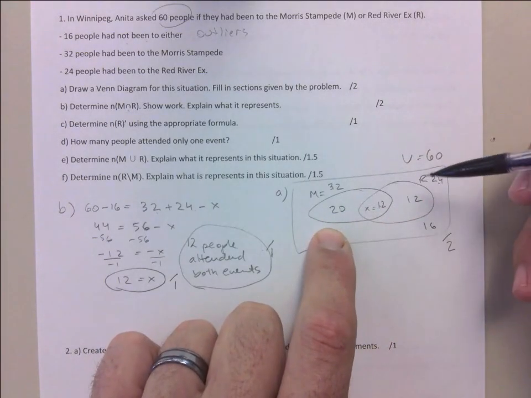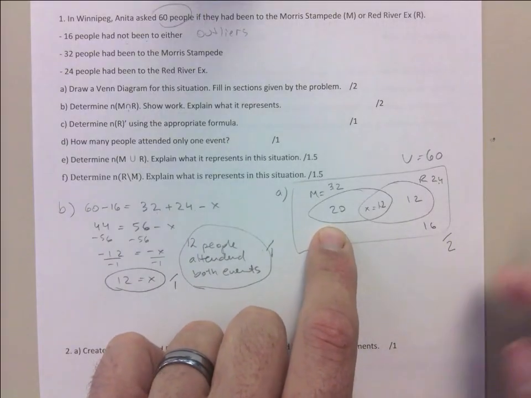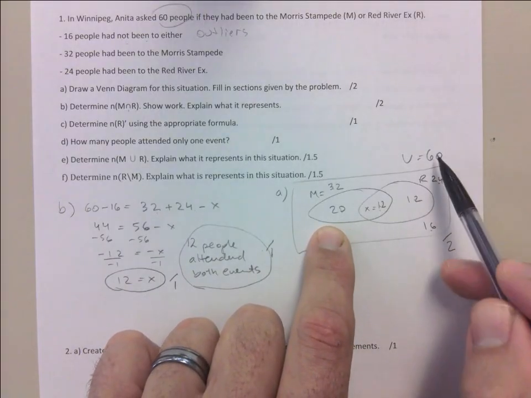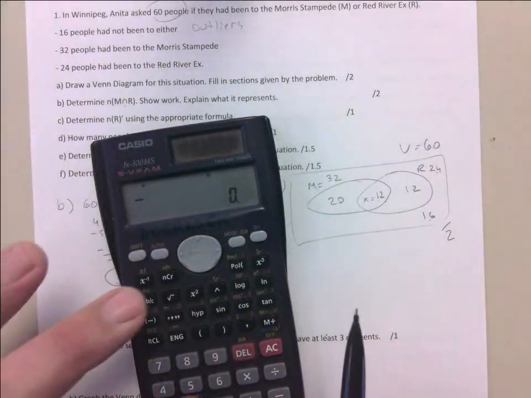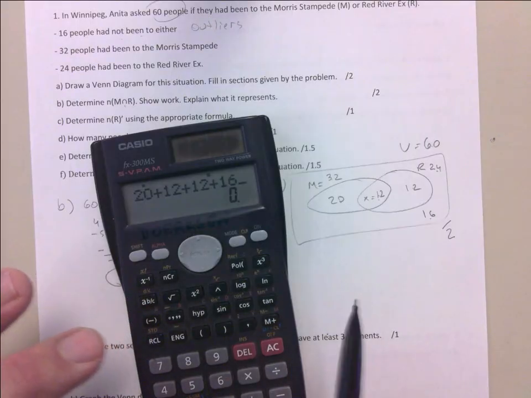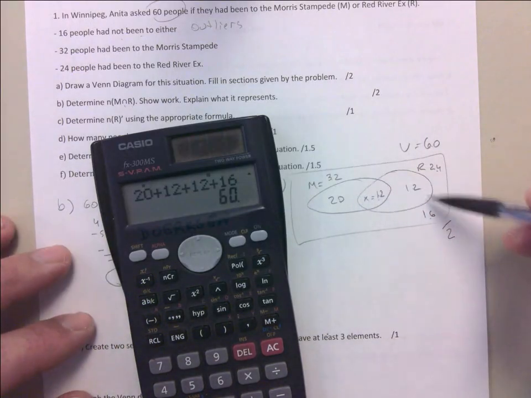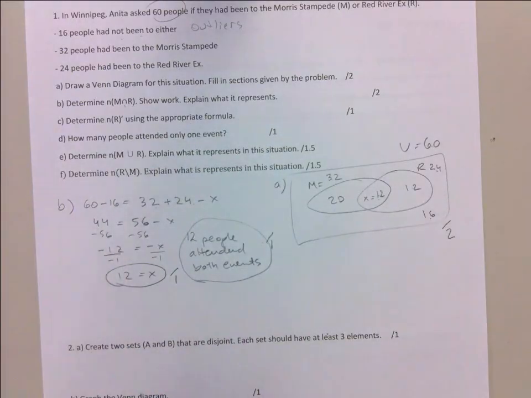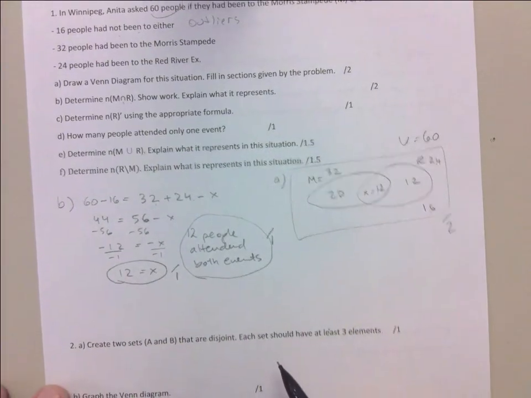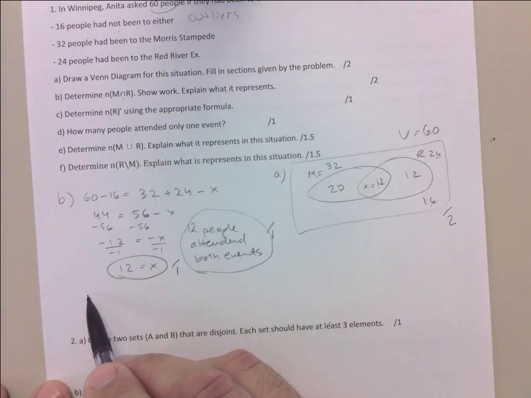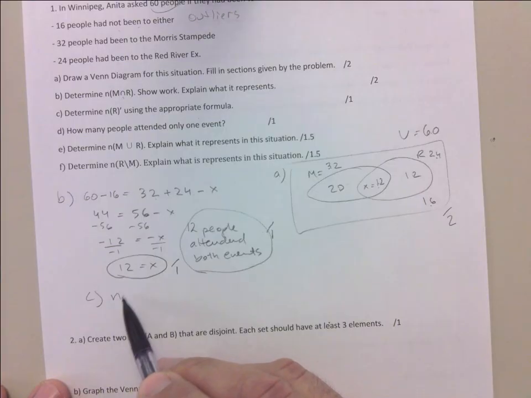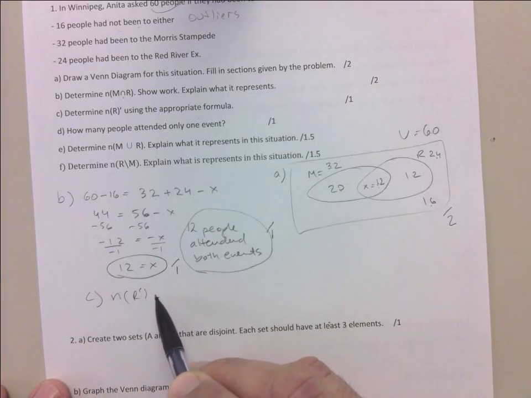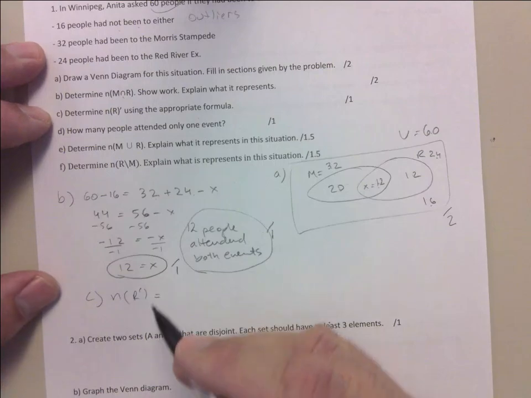The ultimate check is to check if all of these add up to 60. So you go 20 plus 12 plus 12 plus 16, that is 60. All sections in this diagram add up to the universal. Now we're good. C, determine n of not R using the appropriate formula.